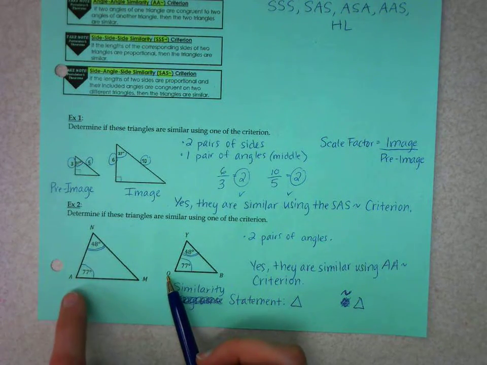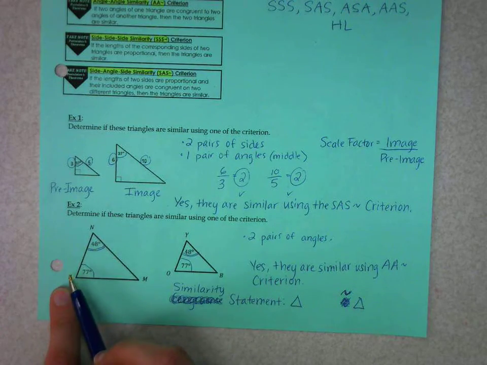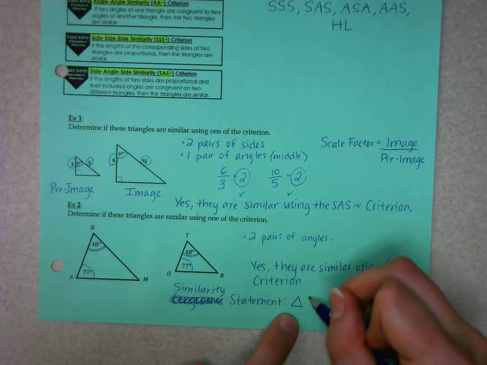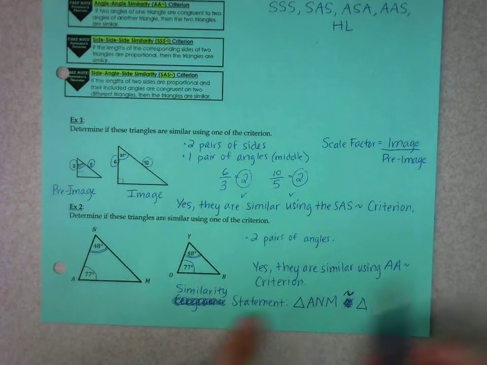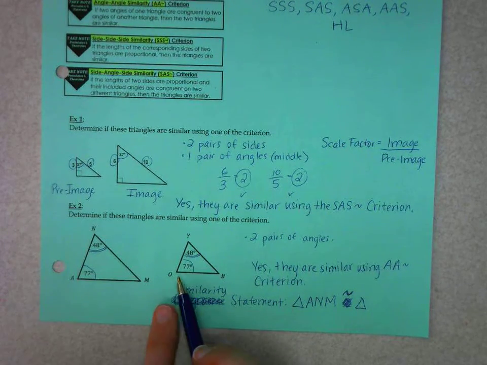So if I were to call the first triangle ANM, I'm going to make sure my second triangle is called OYB.